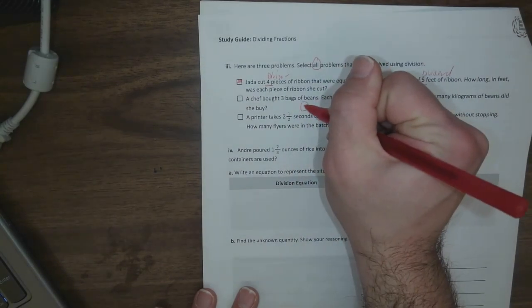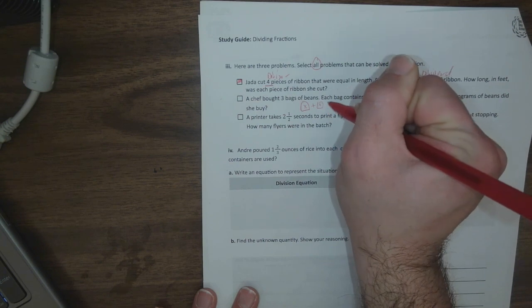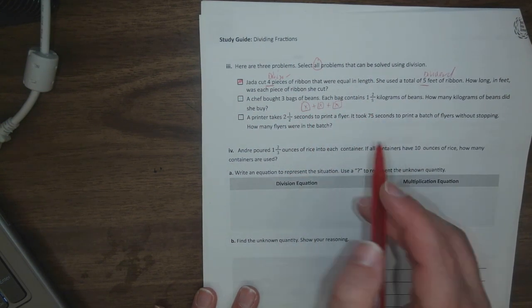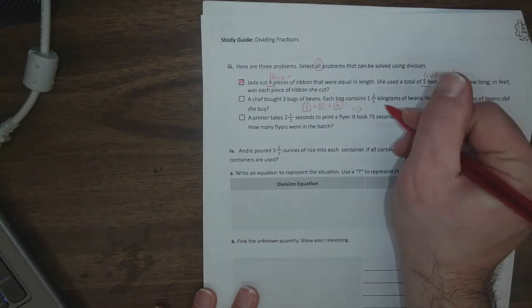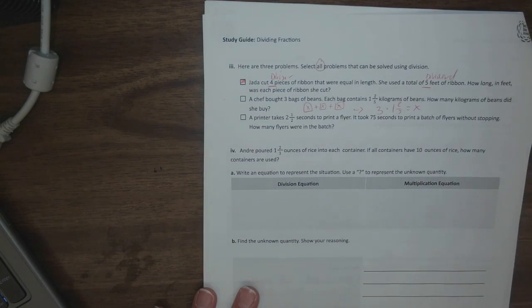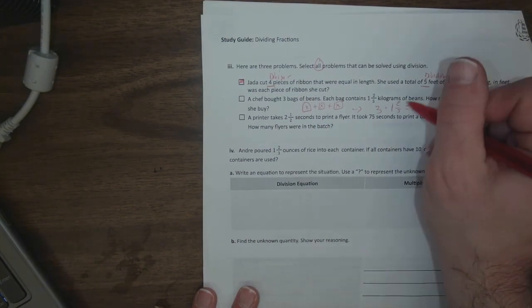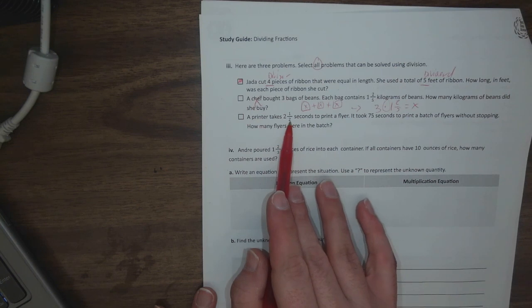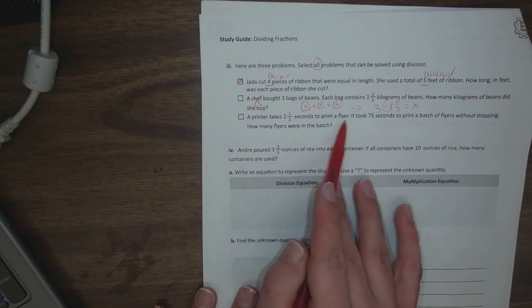And so this would be something like this, right? But in each bag it's just 1 2/5. And this is actually just multiplication. So this would be 3 times 1 2/5 to get our total. And so we know that this one's actually multiplication. It's not division.